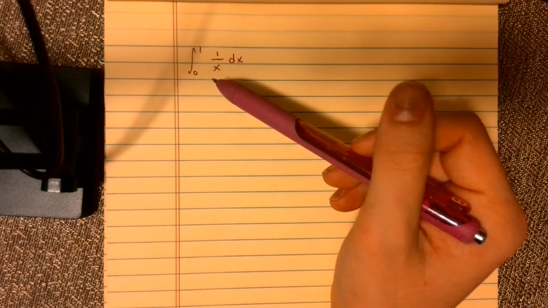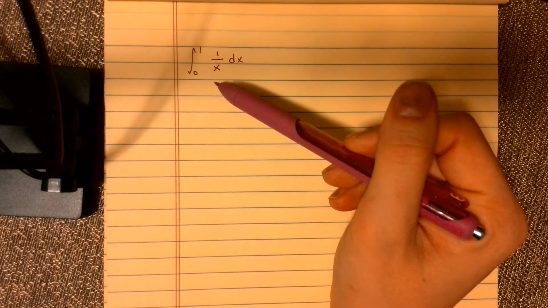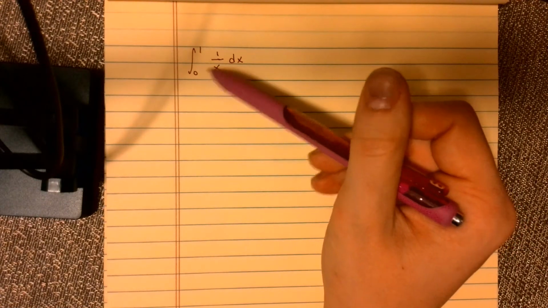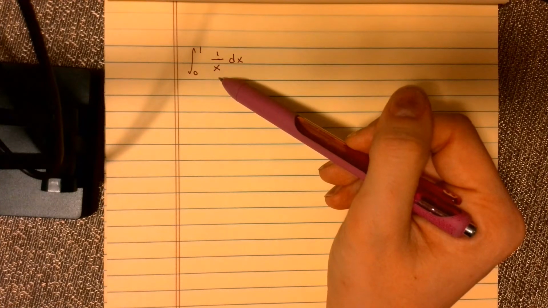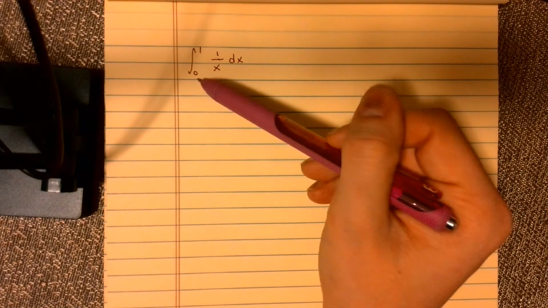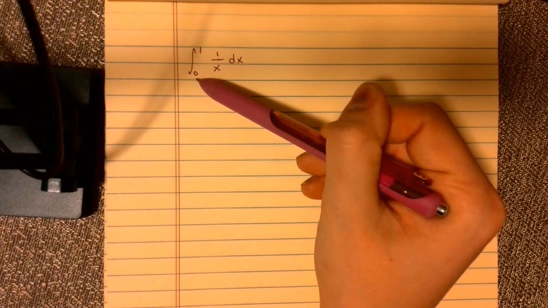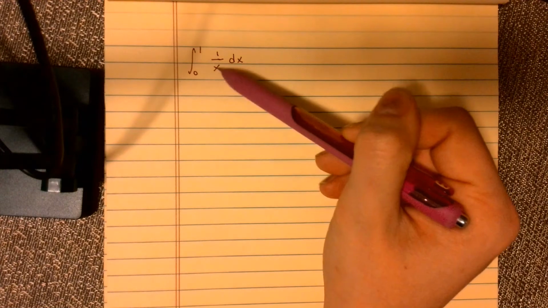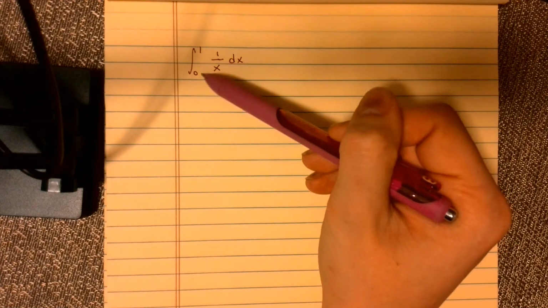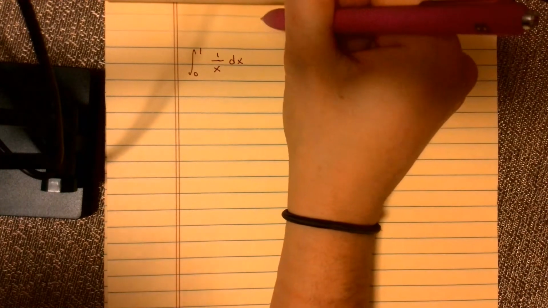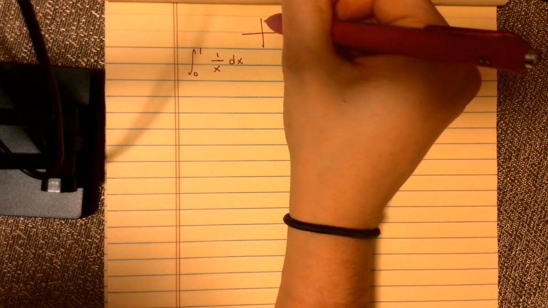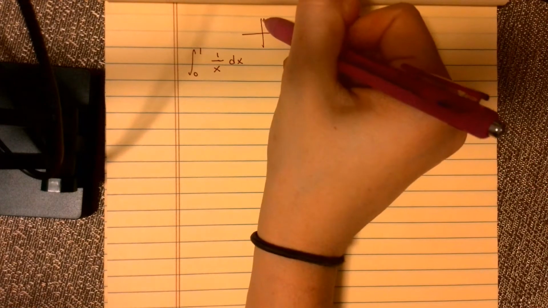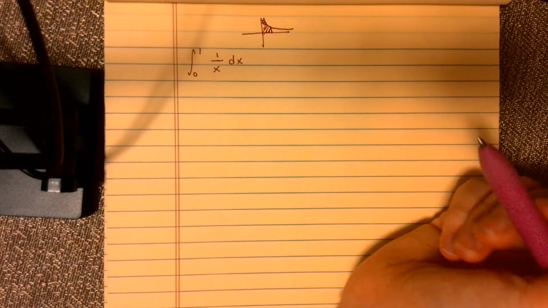You need to be aware of the discontinuities of this function. So I think to myself, okay, I've got a rational function. Where would the denominator equal 0? Well, at 0. So this right here is a discontinuity for this function. That means I am finding some area under this function near a vertical asymptote, specifically like right here. So I'm looking to find this area, whether it converges or diverges.